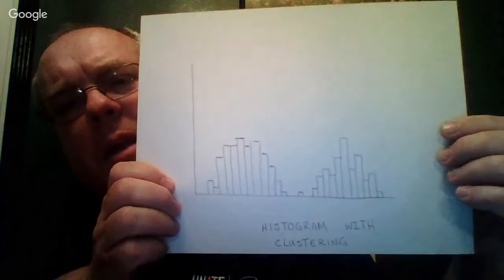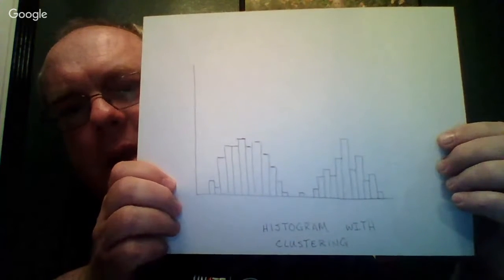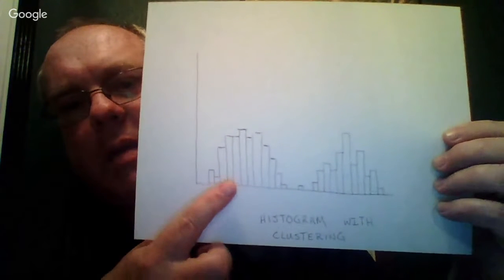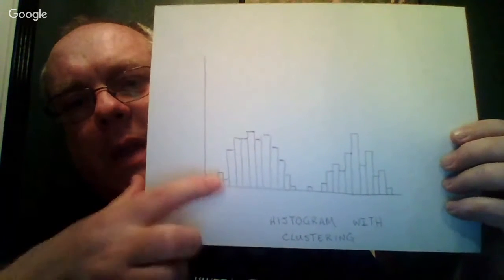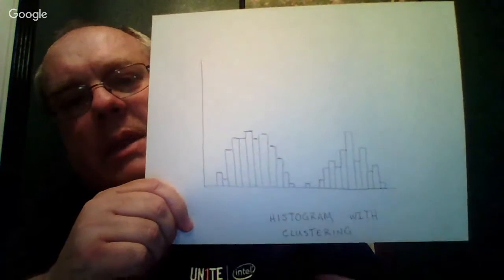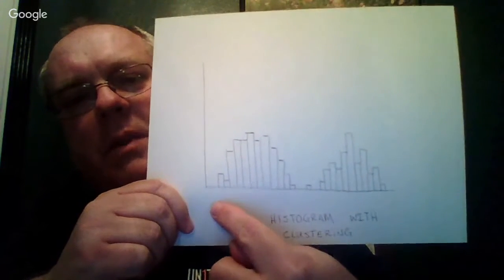So I took a bunch of data. Do you remember how to do the histogram? Kind of create these little bins that have a certain width in the bottom, and you count up how many values fall in that bin, and you make the bar as tall as that many values. Anyway, this is a histogram, but clearly there's two different groups of data going on here.